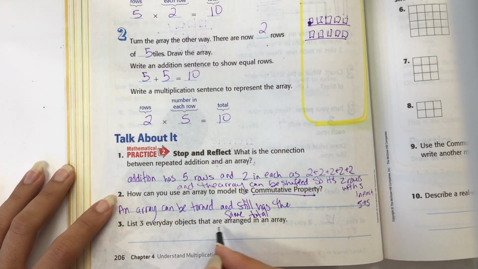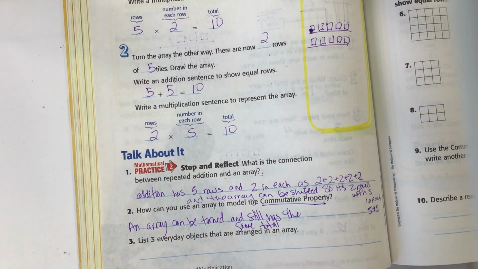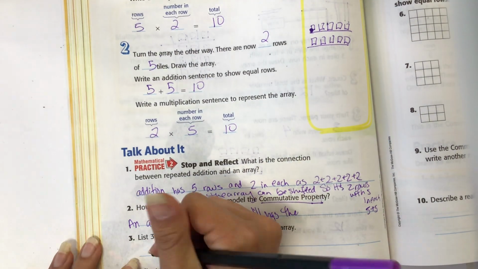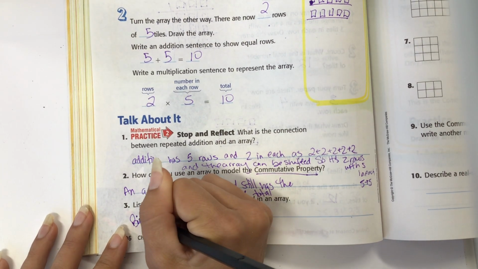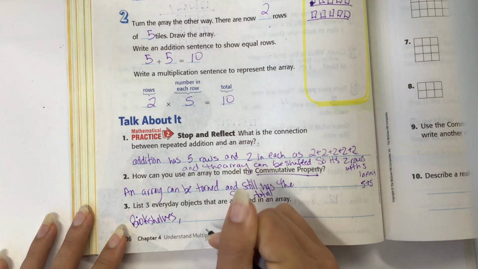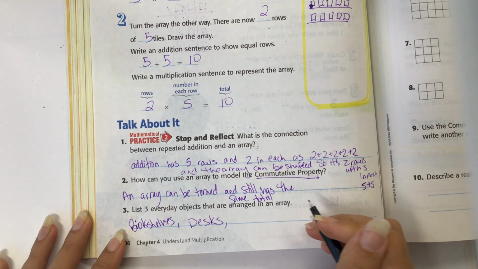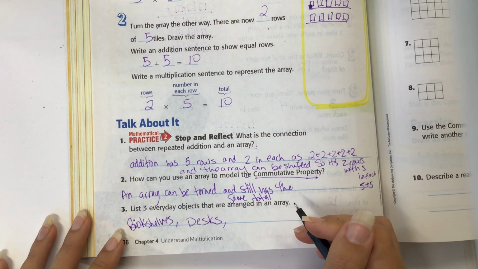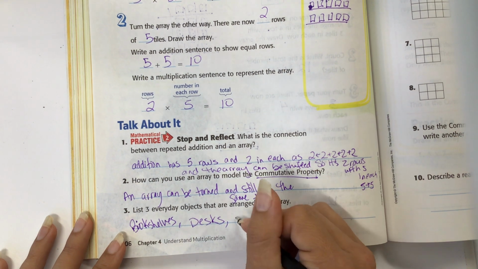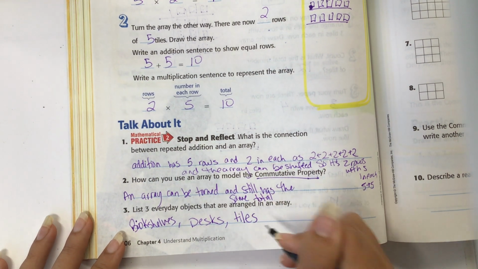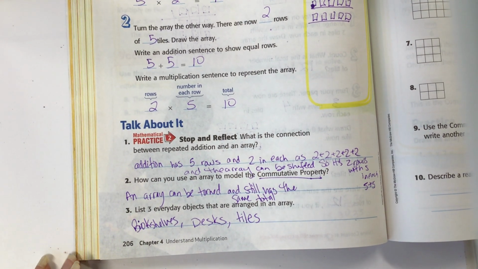List 3 everyday objects that are arranged in an array. So everyday objects arranged in an array, maybe we would think of bookshelves. So I'm going to say, you can name other things, but I'm going to say bookshelves. Usually desks are formed in an array. And one more everyday object that's in an array might be tiles, like floor tiles or carpet tiles, carpet squares or tiles, or like a rug that was a certain specific pattern.